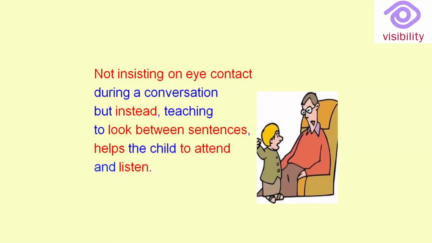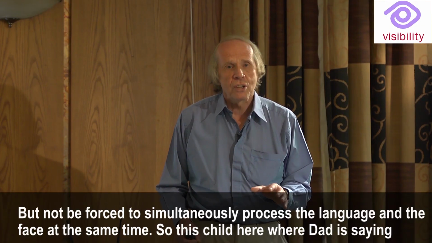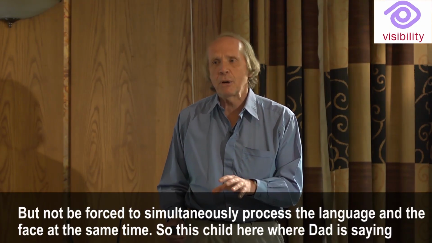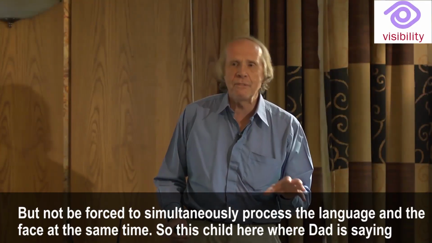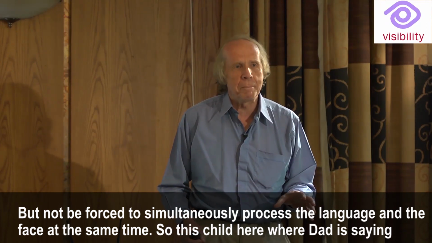Not insisting on eye contact during a conversation, not in fact insisting upon the person facing you during conversation, but instead teaching to look between sentences helps the child to attend and listen, but not be forced to try to simultaneously process the language and the face at the same time.